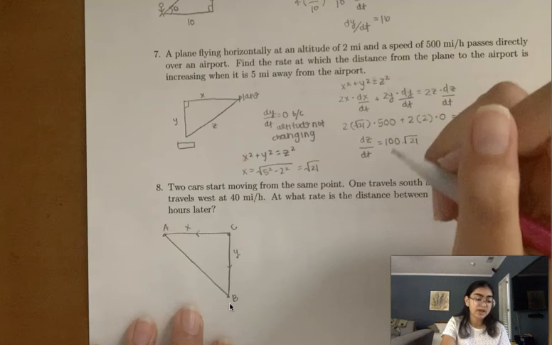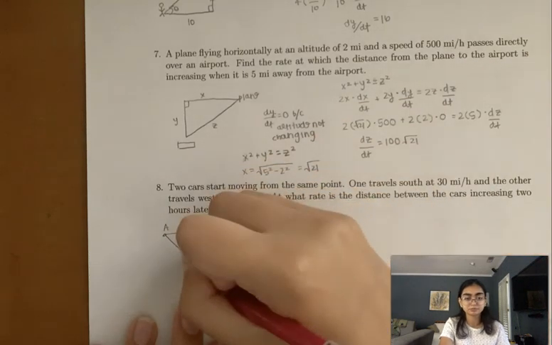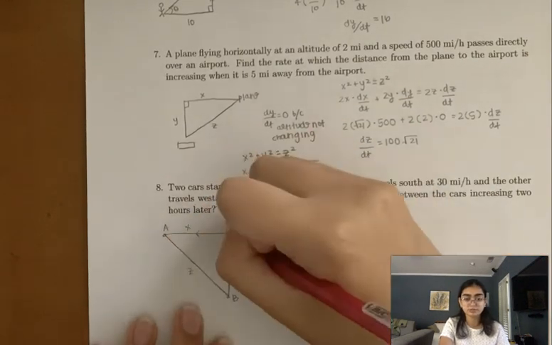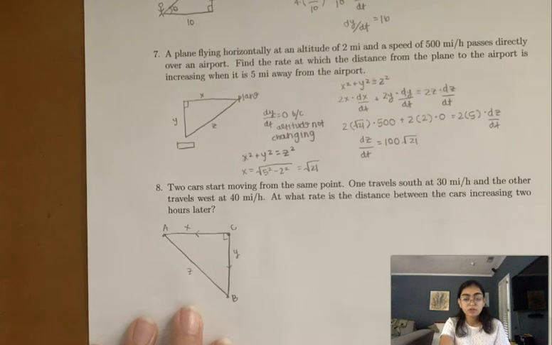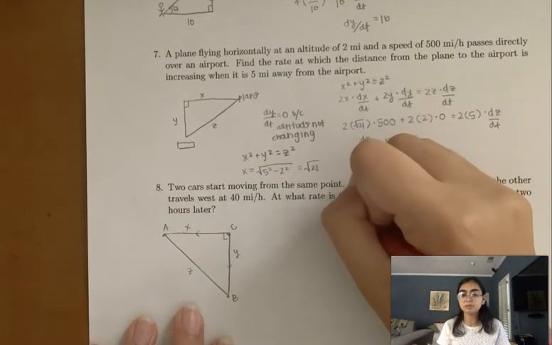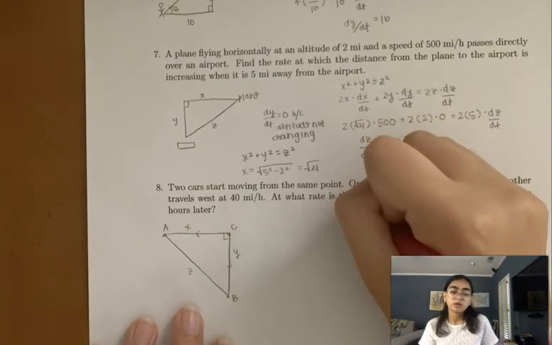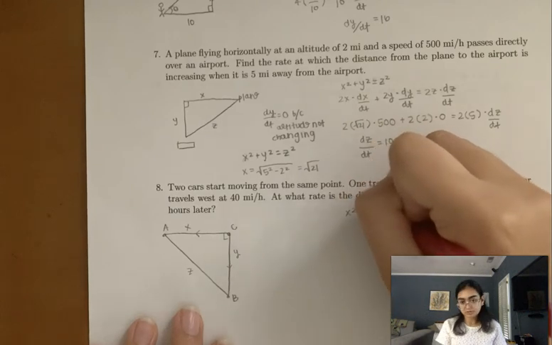We're trying to find at what rate the distance between the cars increases 2 hours later. So we're trying to find the rate of this, and I'm going to label that z. So we're trying to find the rate of z. So, you guessed it, we're going to use the Pythagorean theorem: x squared plus y squared equals z squared.